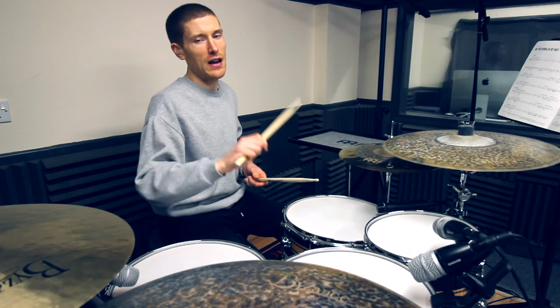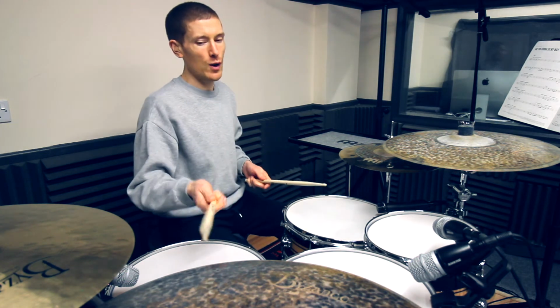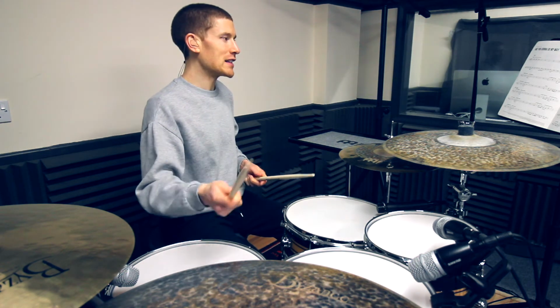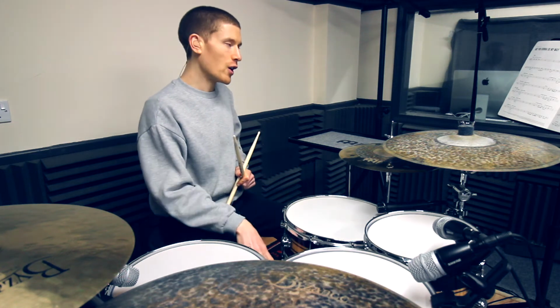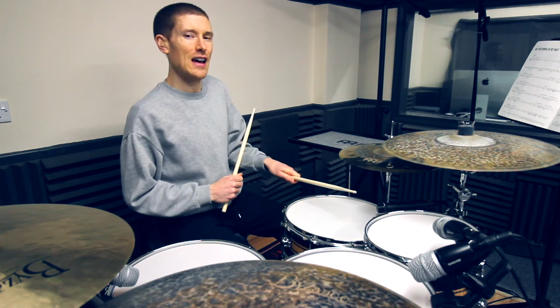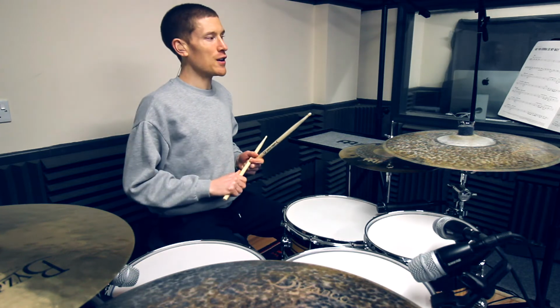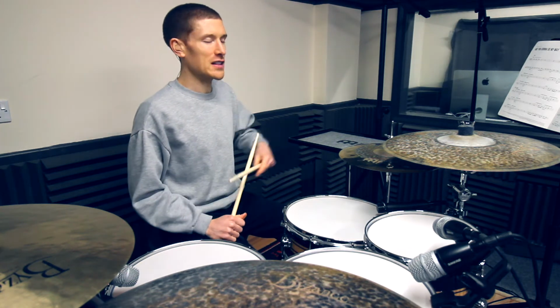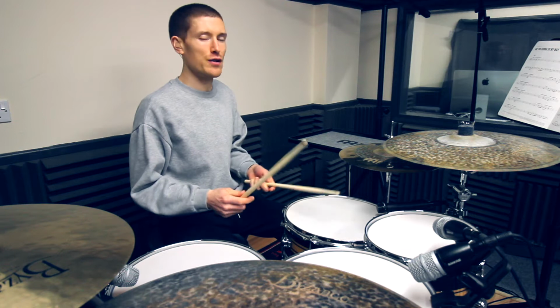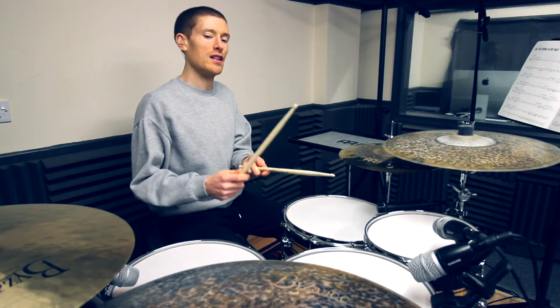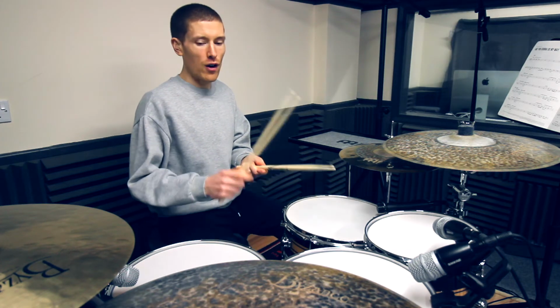Okay? So if we just play the ride first of all, and we'll put the crash in once we've got the groove down. So eighth notes on the ride cymbal, bass and snare drum pattern: quarter note on 1 on the bass drum, quarter note on snare on the 2. And then you've got eighth notes on the bass drum on 3, and then a quarter note on the snare drum on the 4. Okay, so that groove sounds like this, just playing it on the ride. 1, 2, 3, 4.